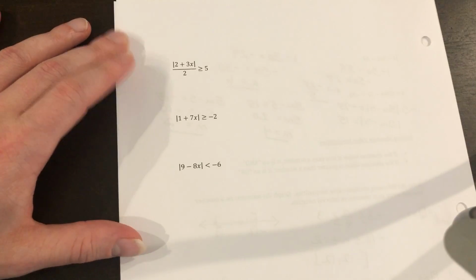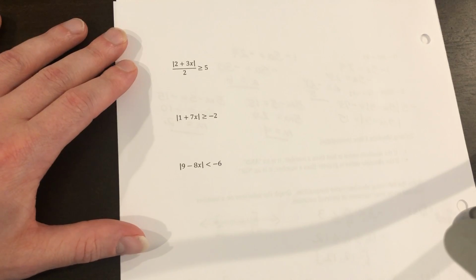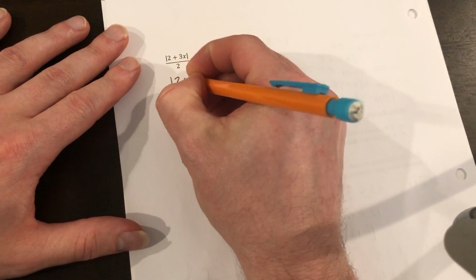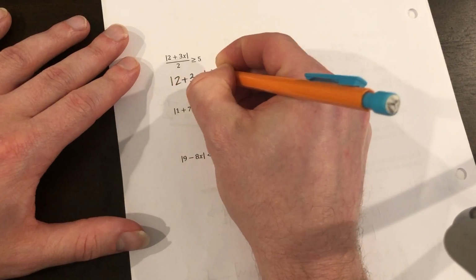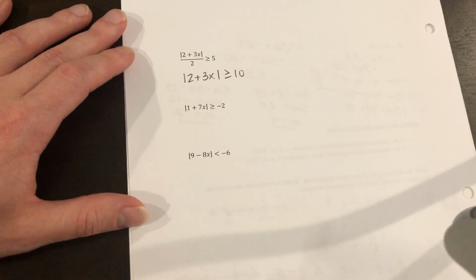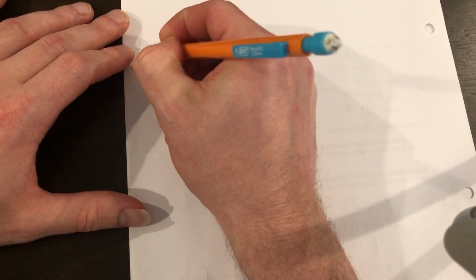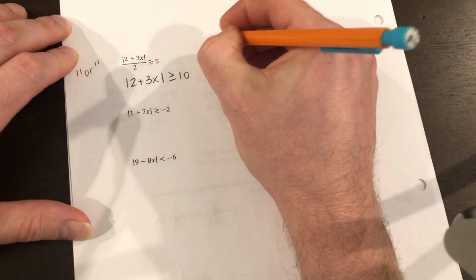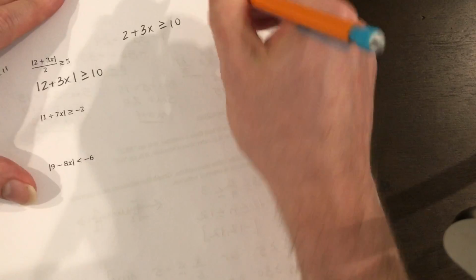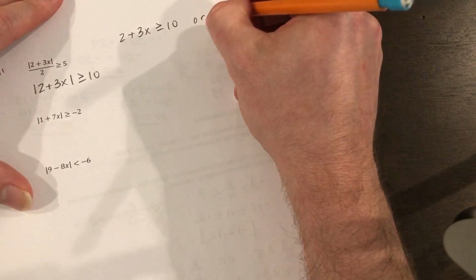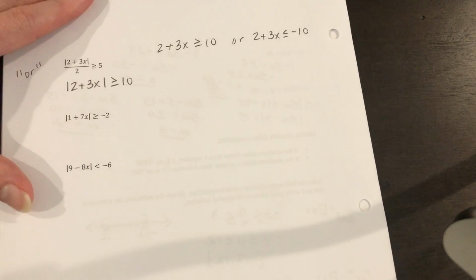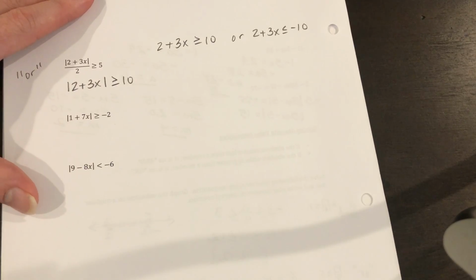Okay, so in order to isolate the absolute value on this one, we're going to multiply both sides by 2. So we get 2 plus 3x is greater than or equal to 10. Okay, so this is going to be an or because the absolute value is greater than a number. So we're going to do 2 plus 3x is greater than or equal to 10, or 2 plus 3x is less than or equal to a negative 10.